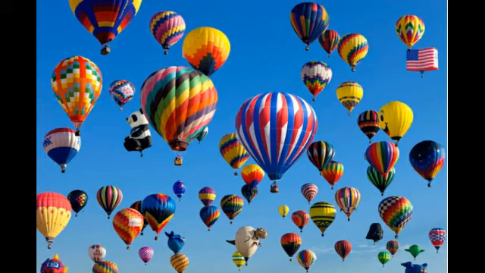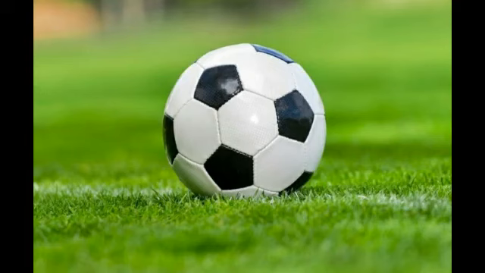Scholars, there are some other uses of air. There are many things around us which are filled with air. For example, rubber tires, balloons, footballs, etc. They are all used when they are filled with air.